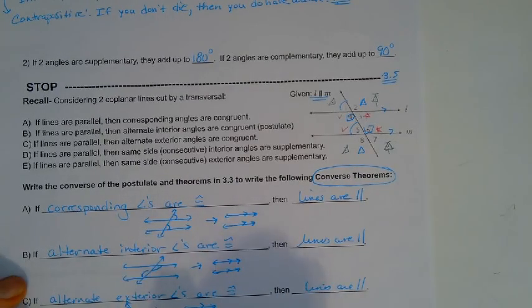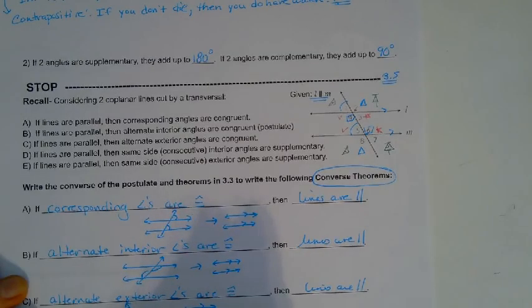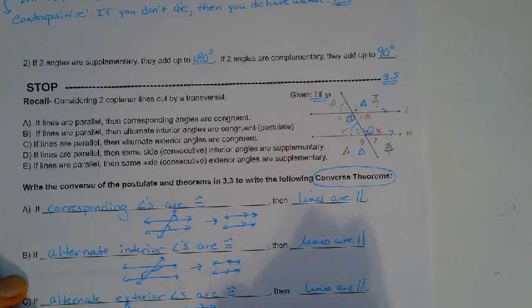Then I'm going to go ahead and draw a picture with same side interior angles. Oops, I forgot to write interior. Same side interior. So same side interior angles are supplementary, those two. Let's label this 1 and 2. If the measure of angle 1 plus the measure of angle 2 equals 180, then lines are parallel.